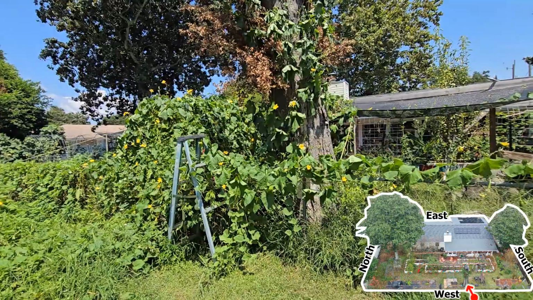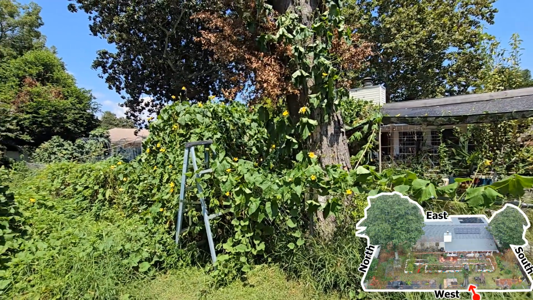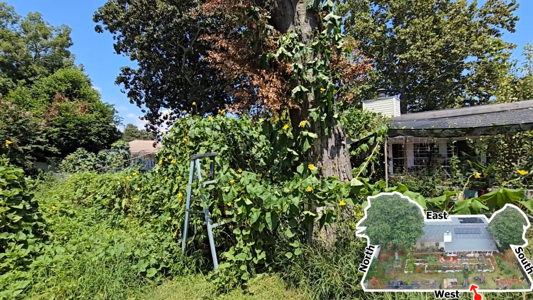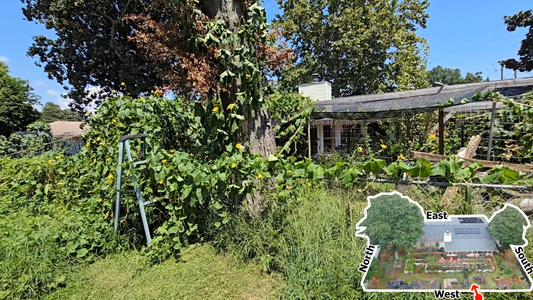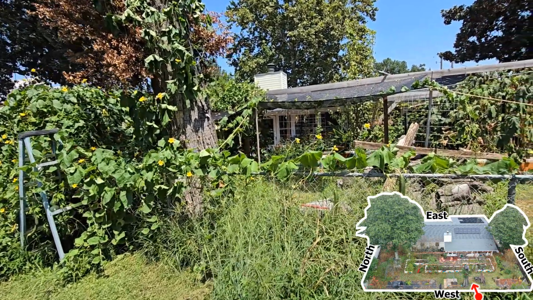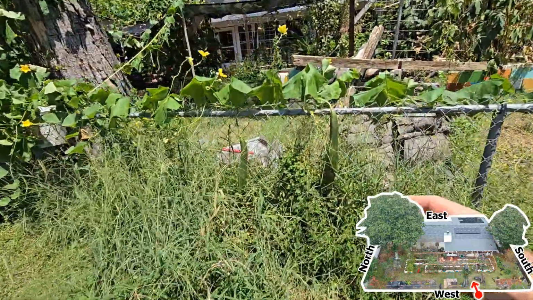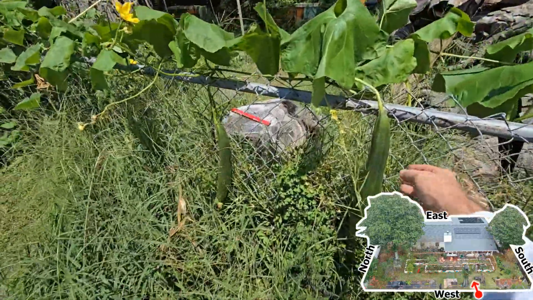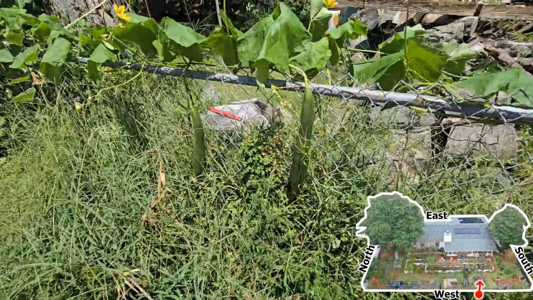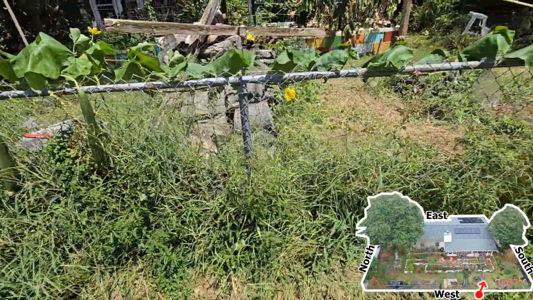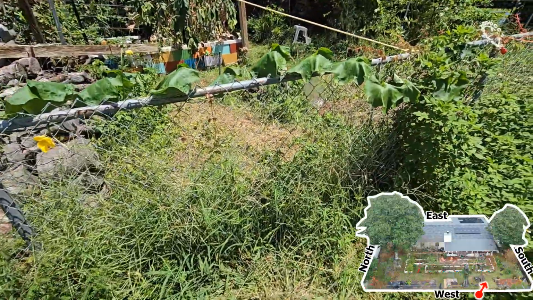This, and if you've been watching the channel much, you'll know that we've been talking about our Luffa monster. And yes, this is what turns into the shower sponges. And you can see here we have massive Luffa growing out everywhere. Oh my goodness. Can't wait till these grow to full size, mature, and become shower sponges.